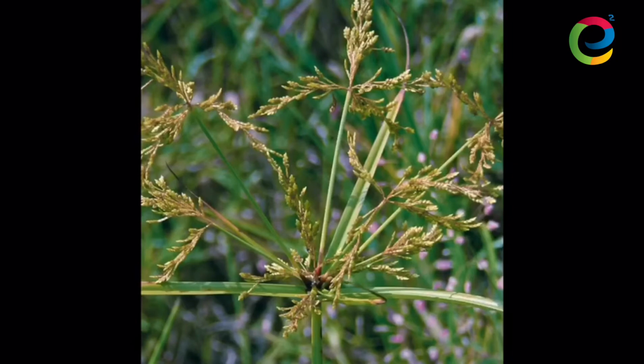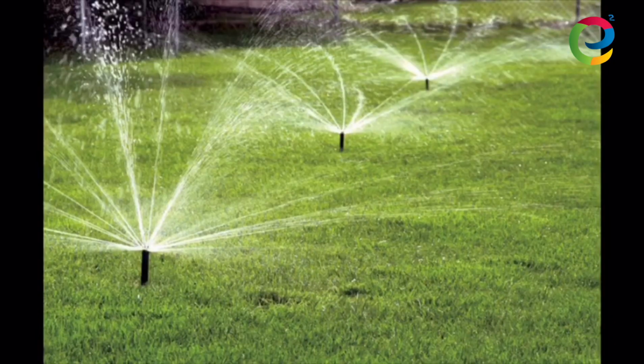methods to control weeds. Now, the final reason is a longer grass blade will shade the ground underneath, keeping it cooler, meaning that it won't dry out as quickly as when the grass is cut short. It also means that the grass patch does not need as much water to sustain itself.